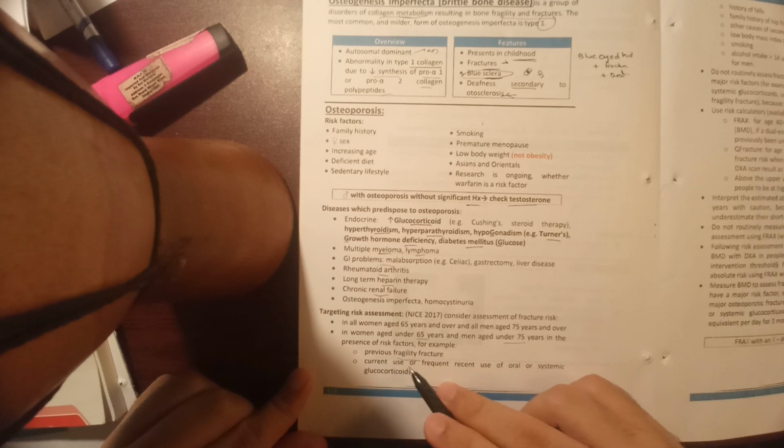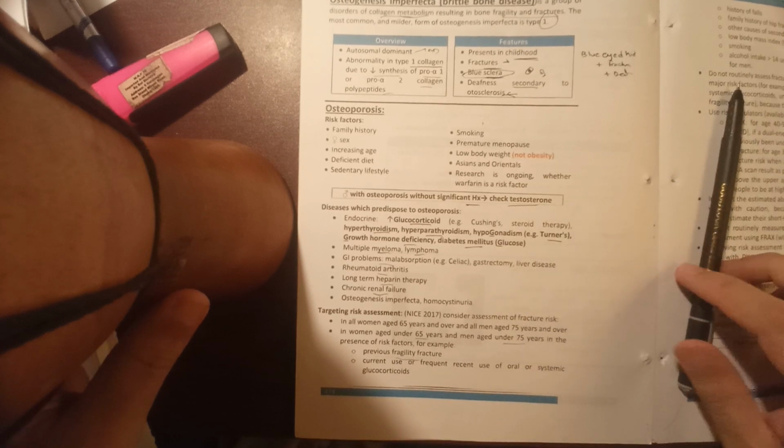In women under 65 and men under 75, assess in the presence of risk factors, for example previous fragility fracture, current or frequent recent use of oral or systemic glucocorticoids, history of falls, family history of fracture, other causes of secondary osteoporosis, low body mass index, smoking, alcohol intake of more than 14 units per week.